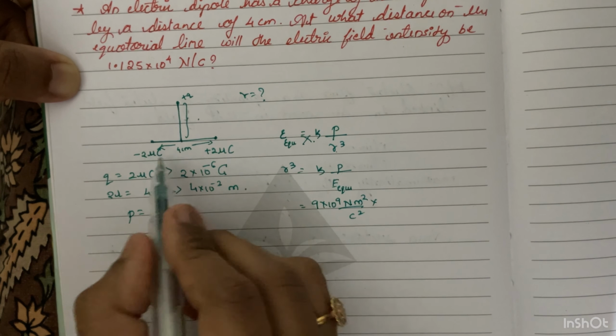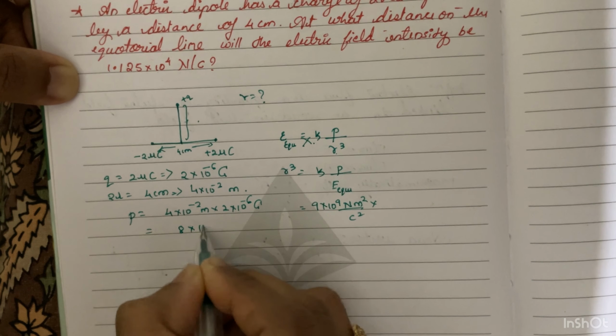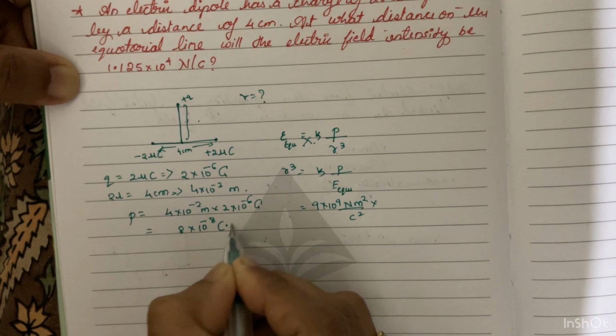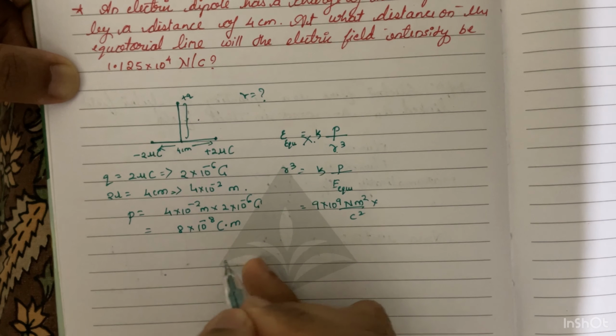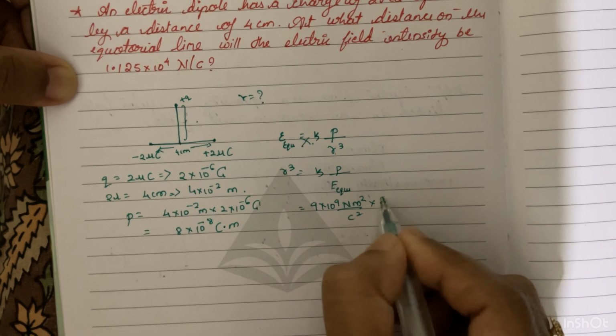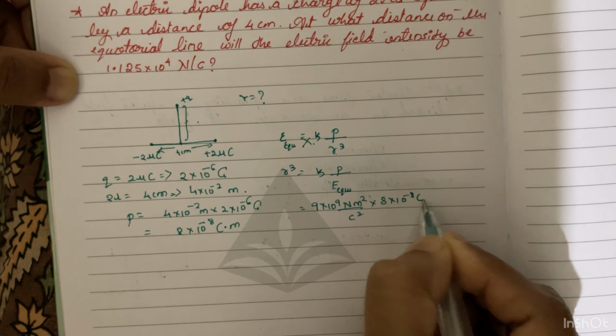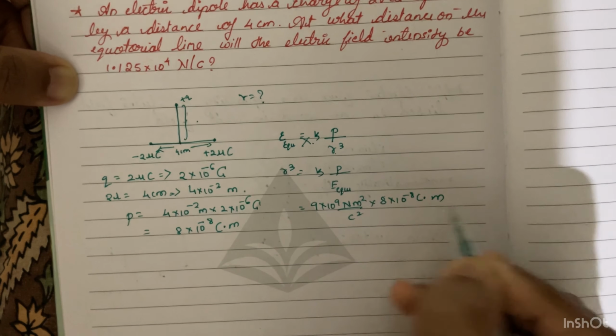So the distance is 4 into 10 raised to the power negative 2 meter and the charge is 2 into 10 raised to the power negative 6 coulombs. Now 4 times 2 is 8, and here 10 raised to the power negative 8 coulomb meter. This value we have to substitute here, 8 into 10 raised to the power negative 8 coulomb meter.